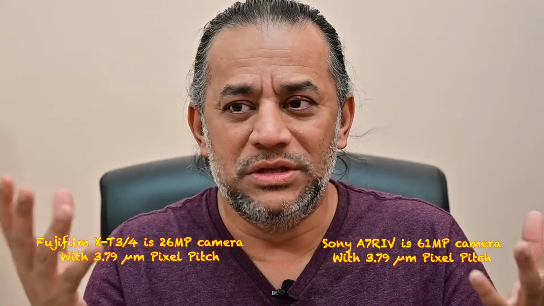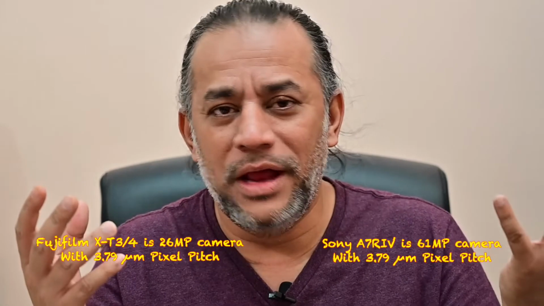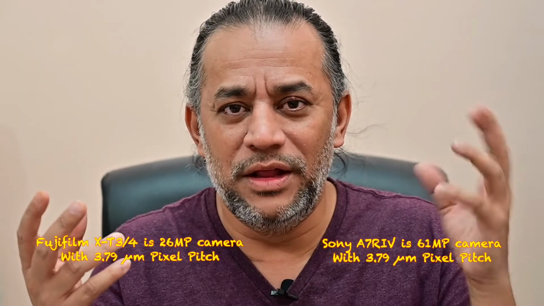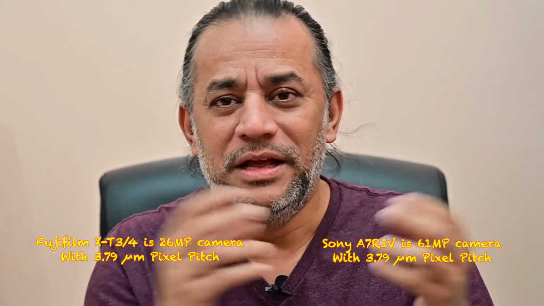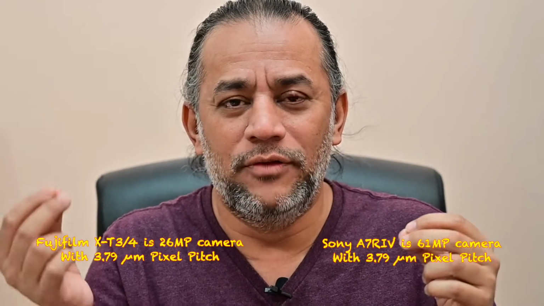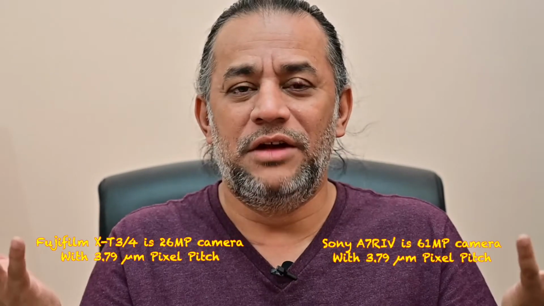So what was the point of having a full frame camera in the first place when the full frame camera's pixel is exactly identical to the crop sensor camera's? Where is the advantage of the full frame camera? Zero. It means that the higher the pixel count in the full frame camera, the more its performance equals the crop sensor camera.